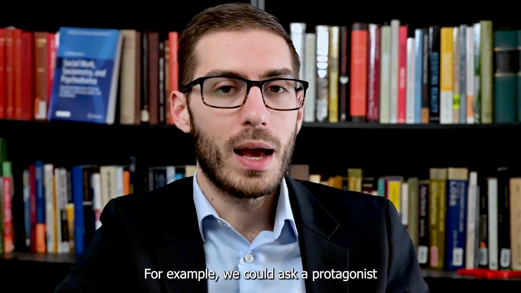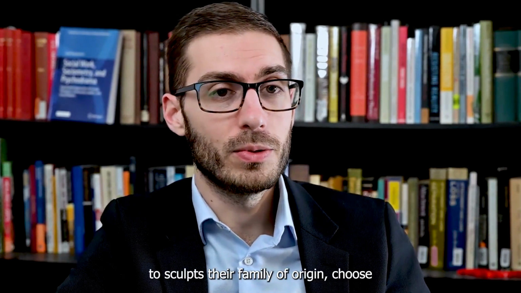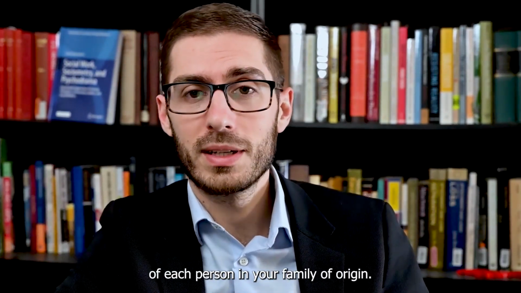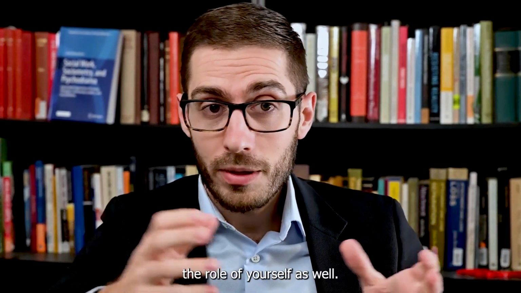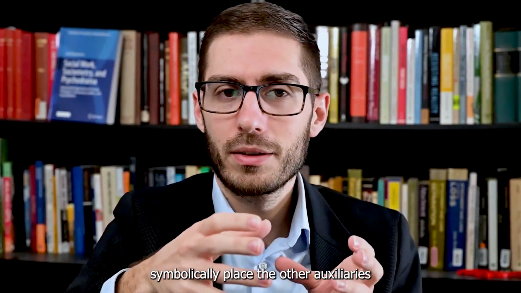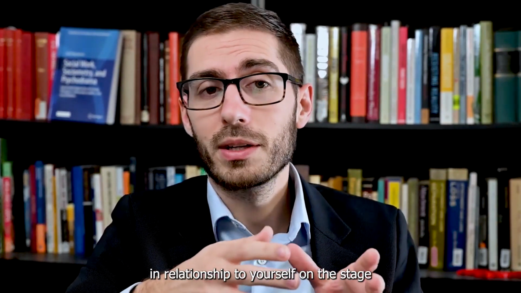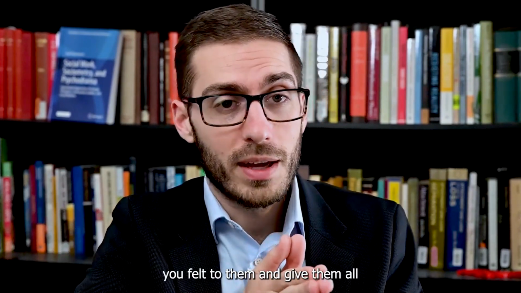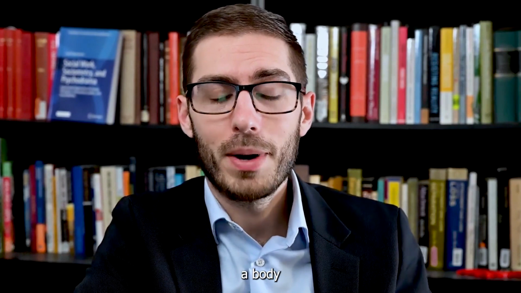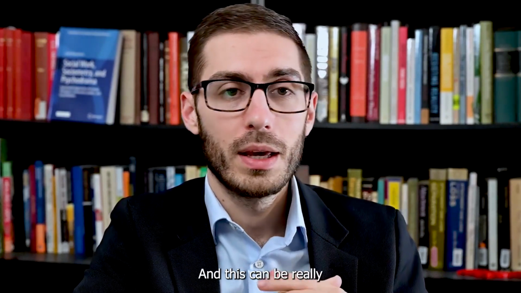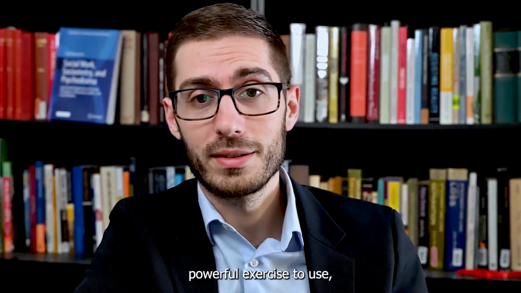For example, we could ask a protagonist to sculpt their family of origin. Choose people here to play the roles of each person in your family of origin. Choose someone to play the role of yourself as well. Come place yourself in the middle of the stage here. And now symbolically place the other auxiliaries in relationship to yourself on the stage based on how far or close you felt to them. And give them all a body posture to symbolize your relationship to them or their relationship to you. And this can be a really powerful exercise to use.